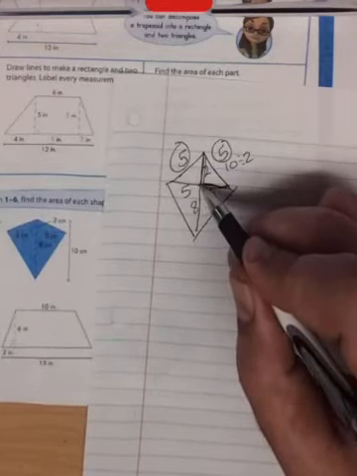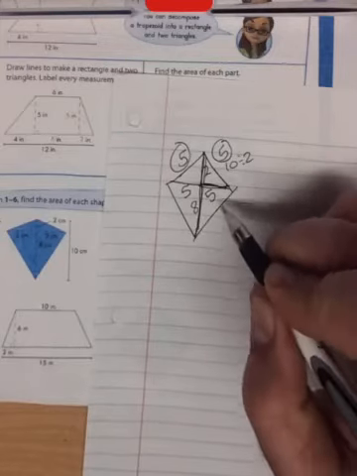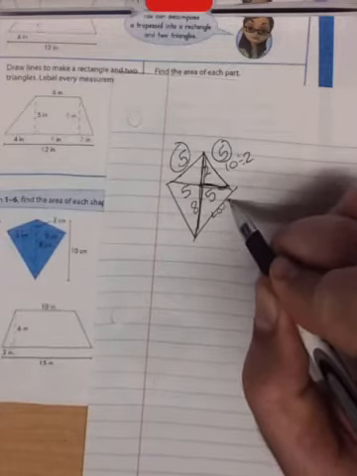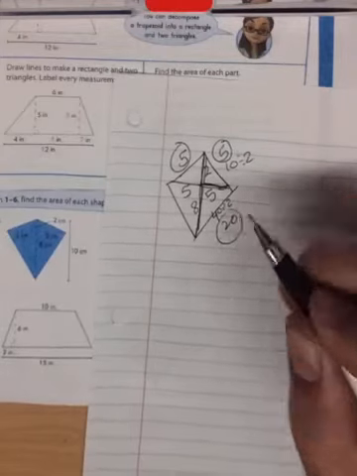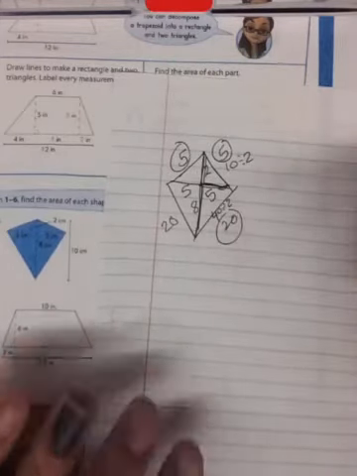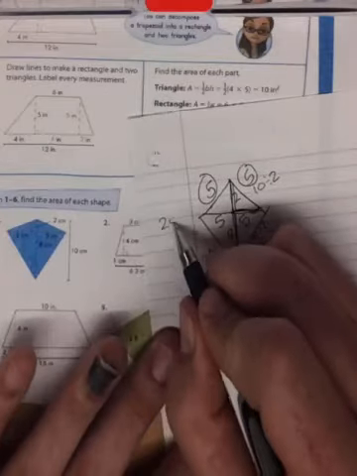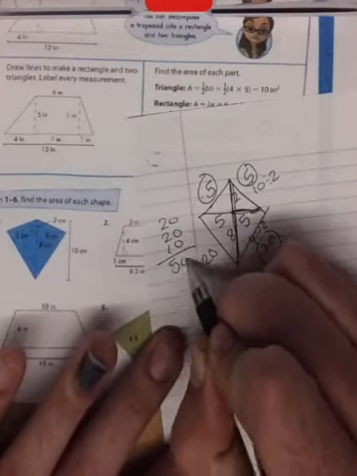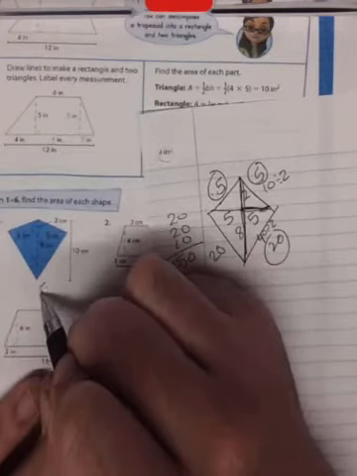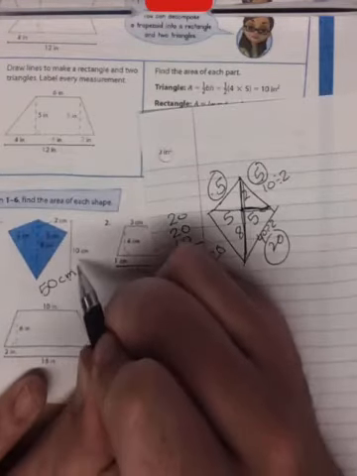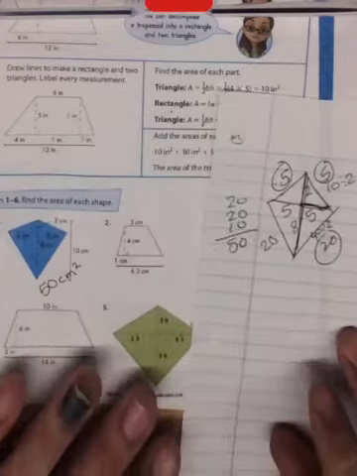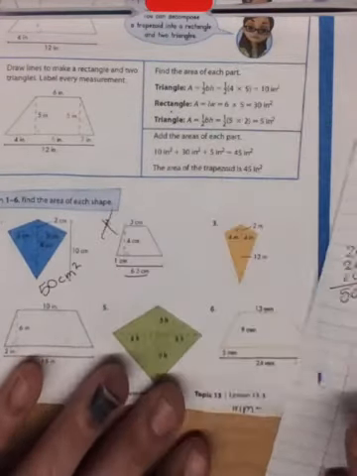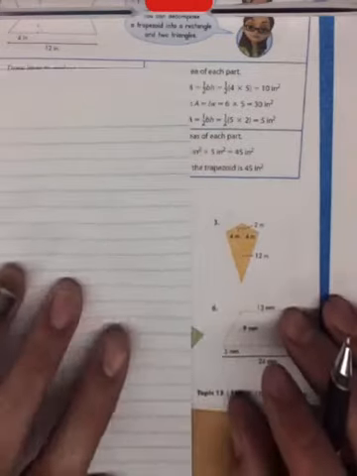So each of these is 5. The base times the height of this kite is 5 times 8. That's 40. 40 divided by 2 is 20. This is 20. Okay, so 20 plus 20. 5 and 5 make 10 plus 10. My area is 50 centimeters squared. I'm not going to mess you guys up with decimals, so we're not going to look at number 2.